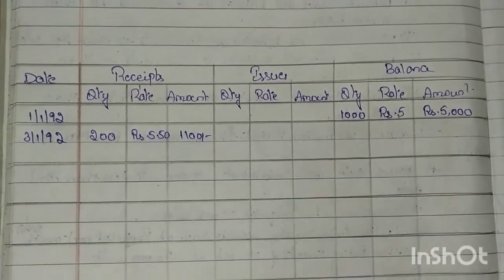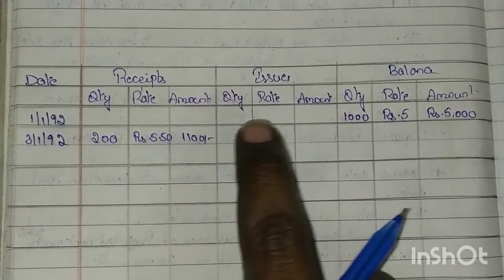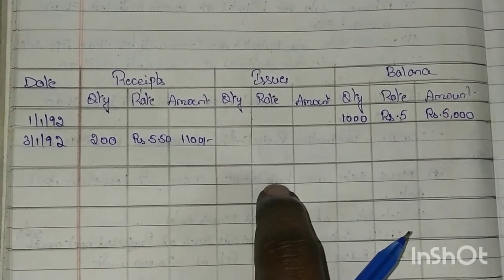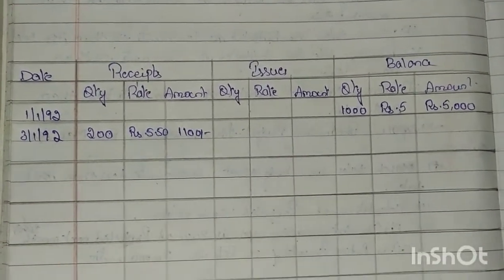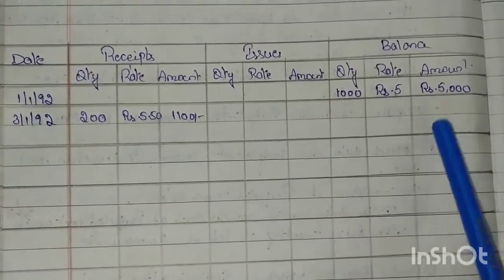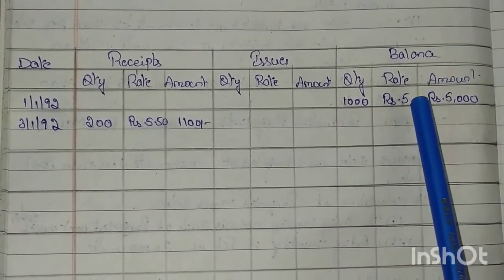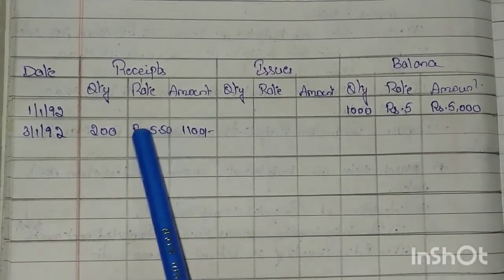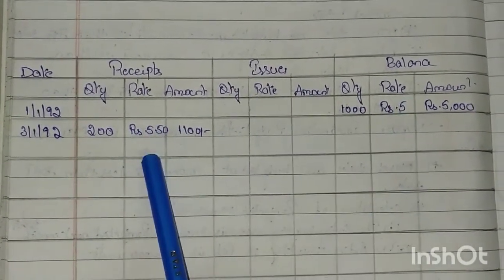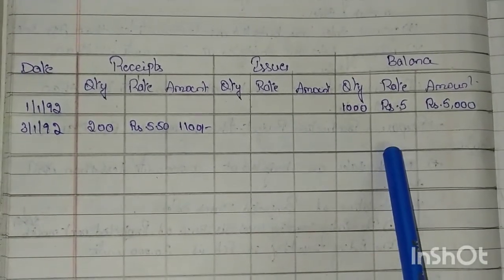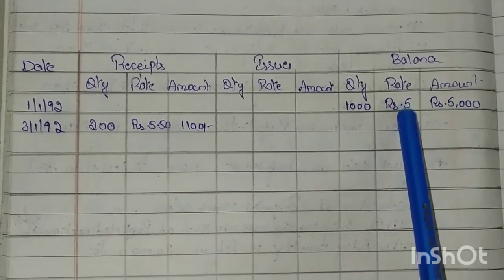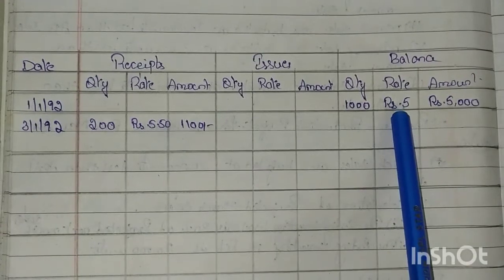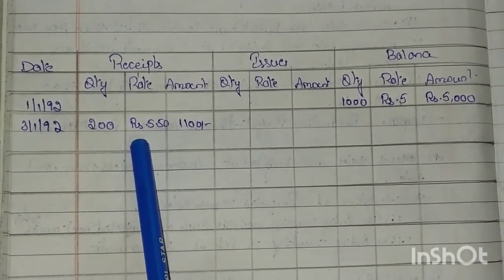Here the previous balance we are having is 1000, and we have newly purchased 200 units. After each and every receipt and each and every issue, you should go for writing the balance. If the rate per unit for both cases is the same, then you can write the balances combined. But in this problem, the rate is 5 rupees here and 5.50 here.